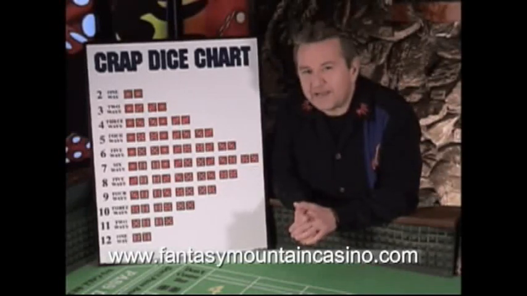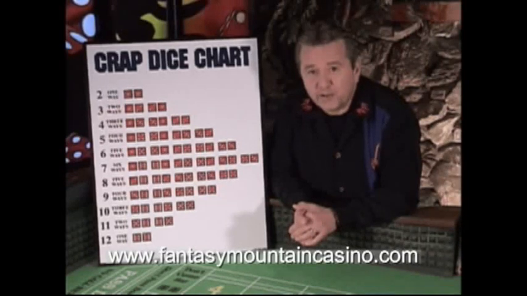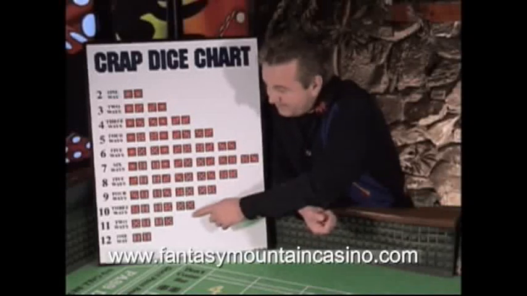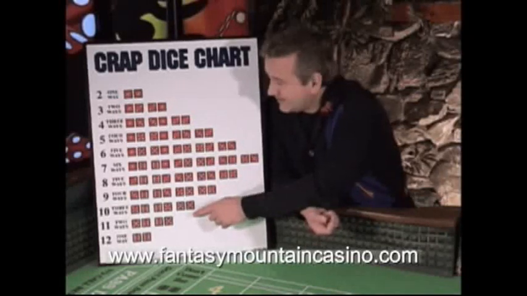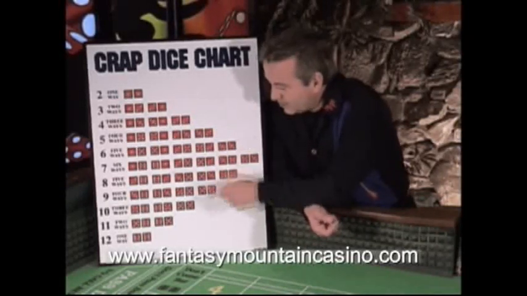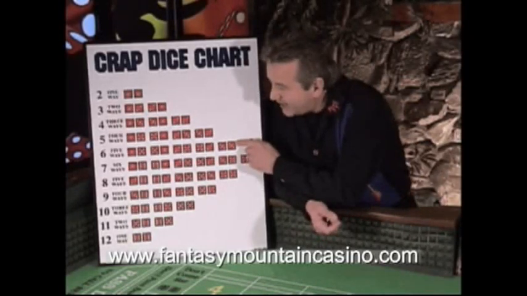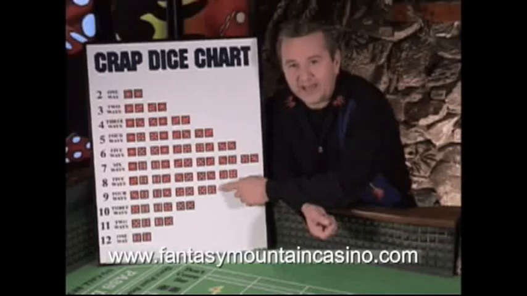Now, if you ever want to find a mate number, all you got to do is subtract the number from 14. You want to know the mate of 4? Subtract the number from 14. You'll come up with 10. You want to know the mate of 5? Subtract the number from 14. You'll come up with 9. And yes, you want to know the mate of 6? Subtract the number from 14. You'll come up with 8.